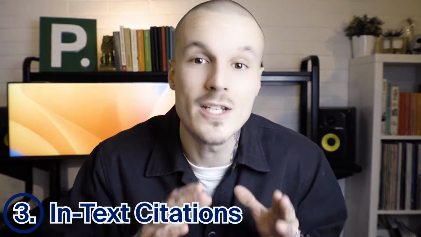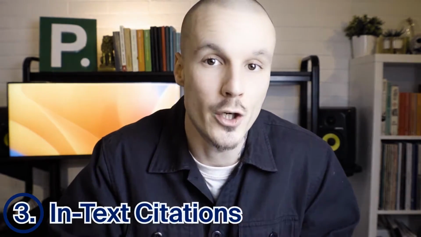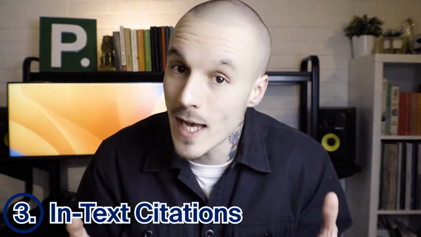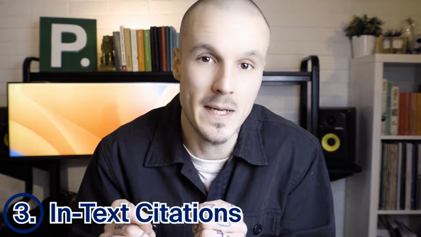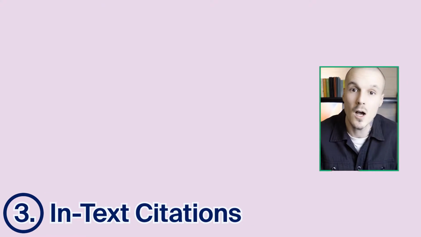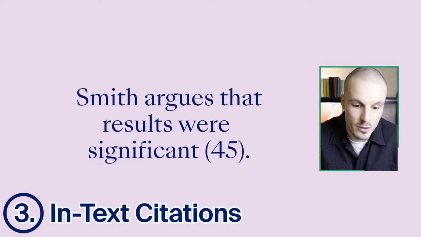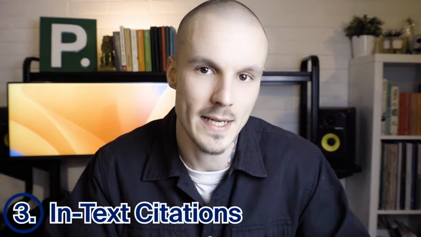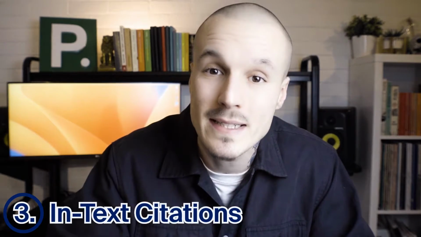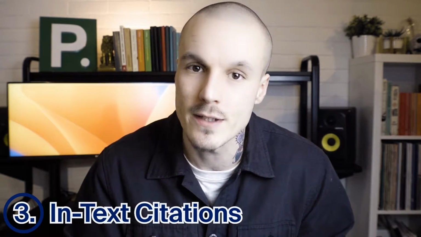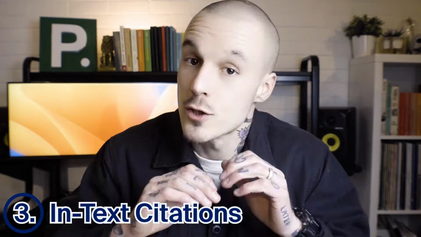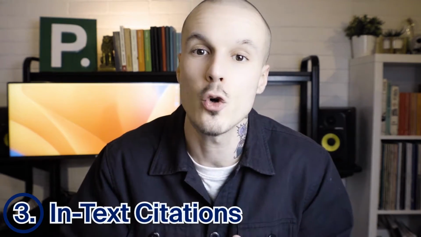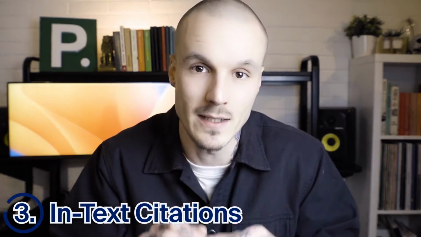Another common error is not correctly formatting your citation when the author's surname is already mentioned in the sentence. In such a case, only the page number needs to be included in parentheses. For example, Smith argues that results were significant, 45. These seemingly small mistakes can dramatically affect the credibility of your paper and make it hard for readers to locate the sources you've cited. So let's not make this mistake. Double check all of your in-text citations to ensure they adhere to the MLA formatting guidelines.